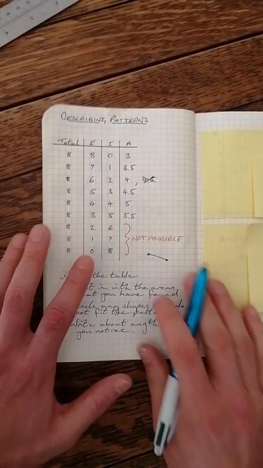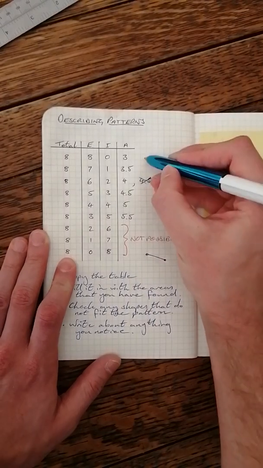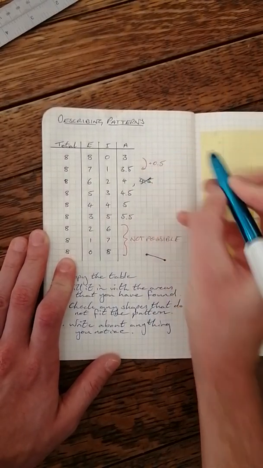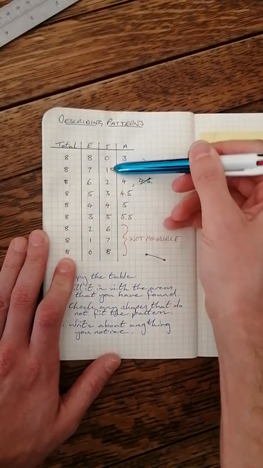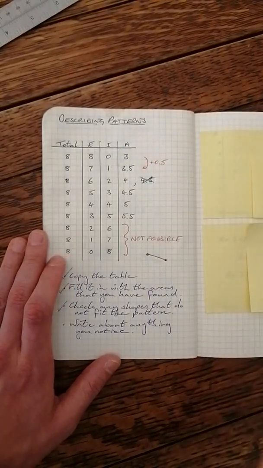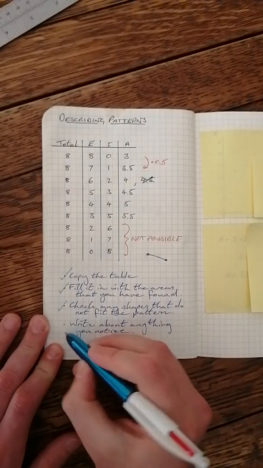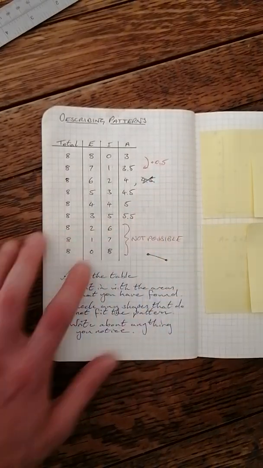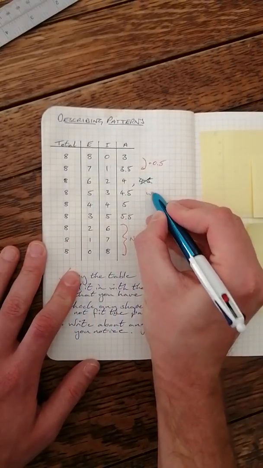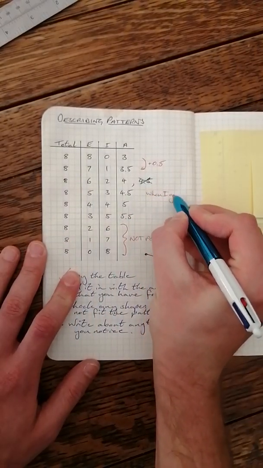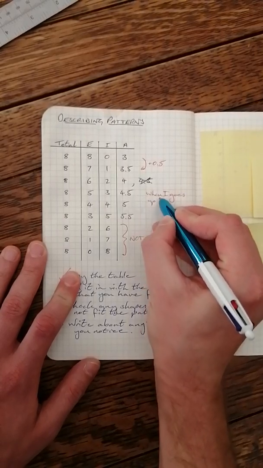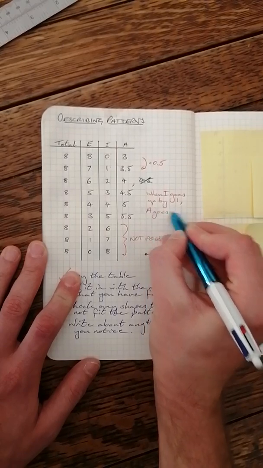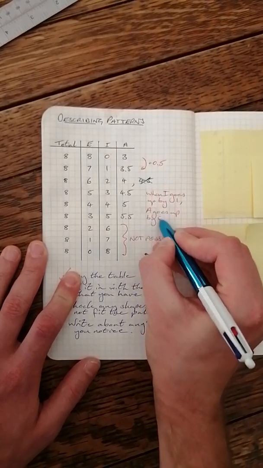Something else that a lot of people noticed was that these areas seem to be going up in 0.5. As I goes up by 1, it seems to be going up by 0.5. So I think we've done that now. I could maybe write a bit more about this. I could say when I goes up by 1, A goes up by 0.5.